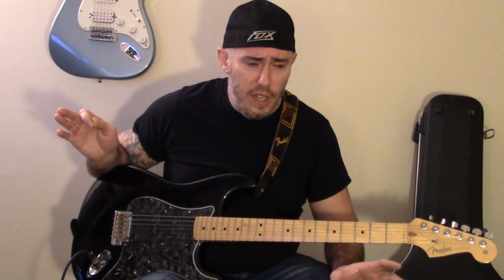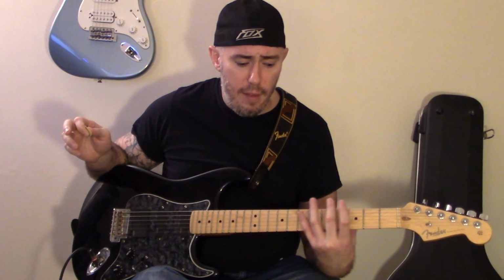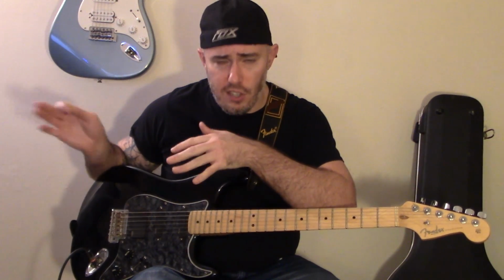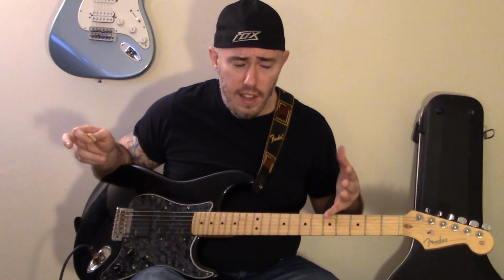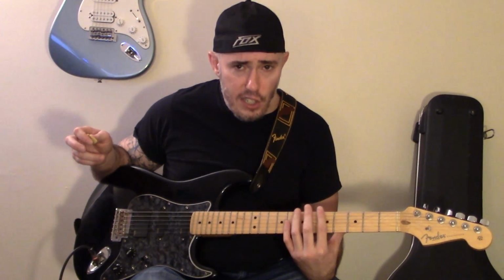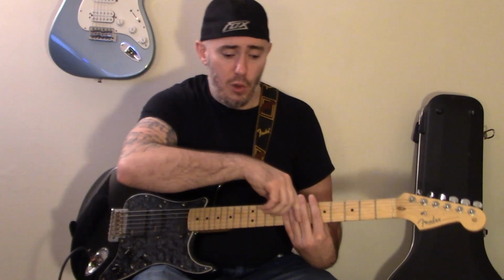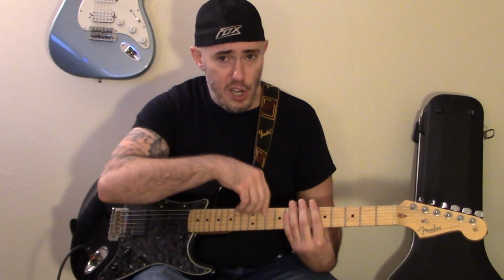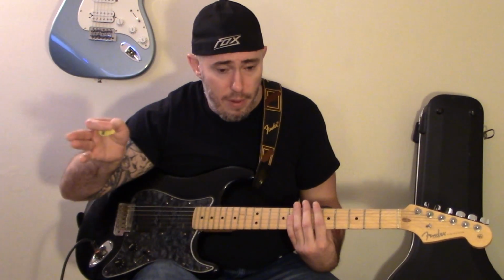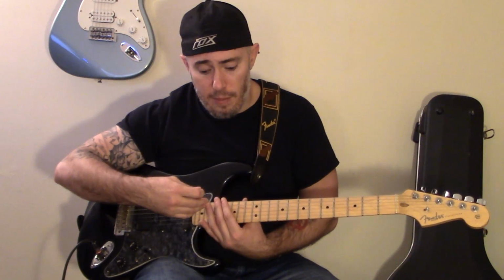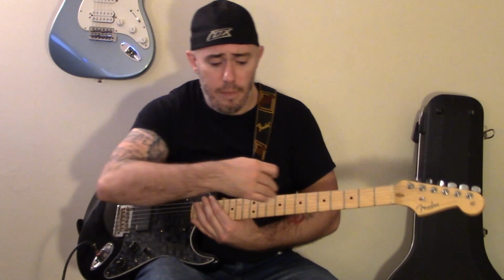The next thing to understand about the CAGED system is that the shapes always move in the same order every time. So it's always going to be C, A, G, E, D, C, A, G, E, D, C, A, and so on, depending on how many frets your guitar has. So if I'm playing a major chord in the C shape, the next available chord shape of that same chord is going to be the A shape, and then the G shape, and then the E shape, and then the D shape, and then the C shape, and then the A shape. So it's always going to move in that same order.